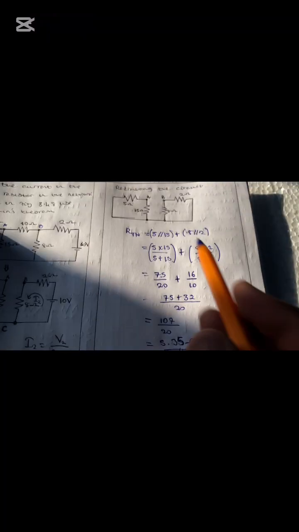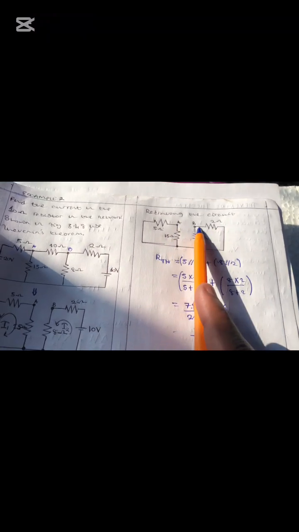So our equivalent circuit, I'll use my free hand. Our equivalent circuit will consist of Thevenin's voltage and Thevenin's resistance together with the load resistance. So our Thevenin's voltage is 7 volts, and then our Thevenin's resistance is 5.35 ohms, and our load, that's the resistor across AB, that's 10 ohms.